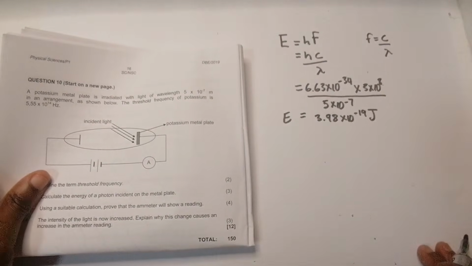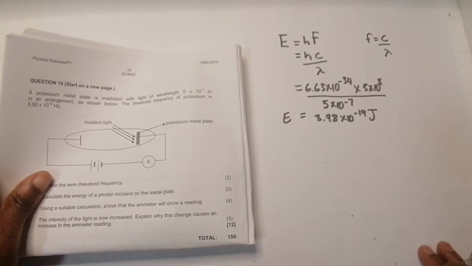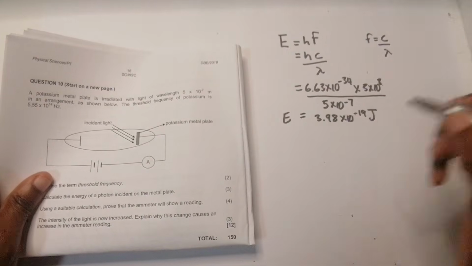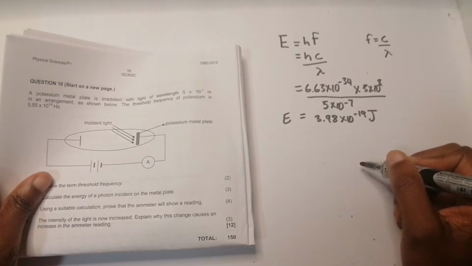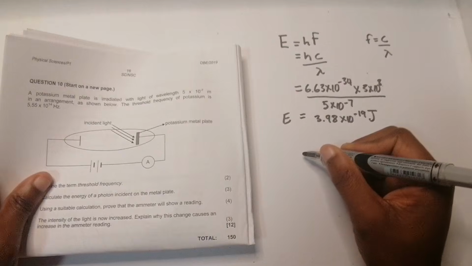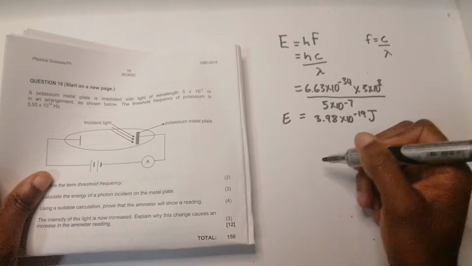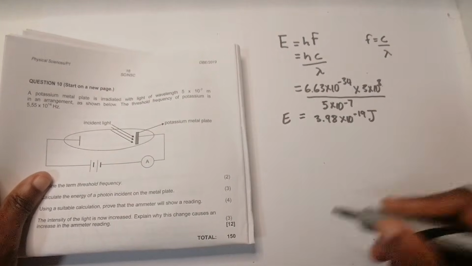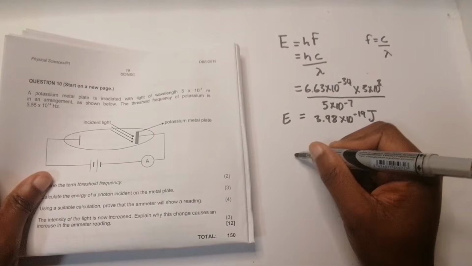There are several ways in which I can do this. I can prove that kinetic energy will be greater than 0, a finite value. Would it be okay if I just calculated the work function of the metal? And if I find that the energy of the photon is greater than the work function, then I can conclude that there will be kinetic energy.